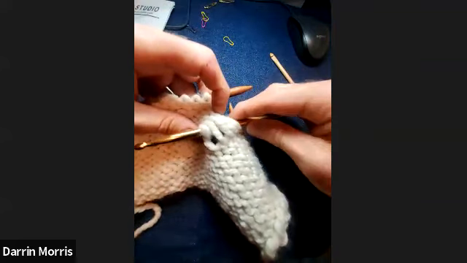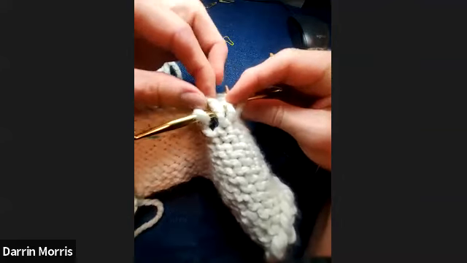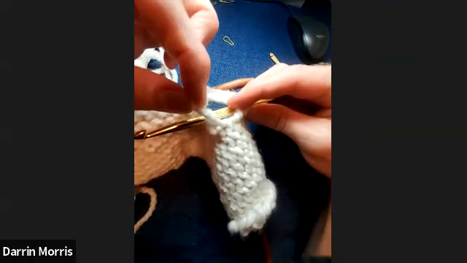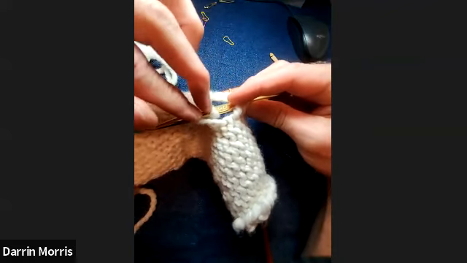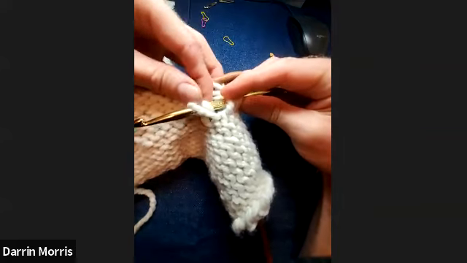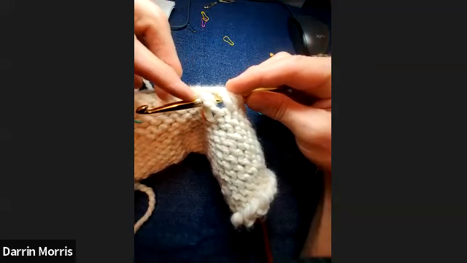And what you want to do, we're going to pick up this one first. So this one, the first stitch, has to leapfrog over our working loop. So that's our working loop. And you want to make sure that you have a lot of neck on your crochet hook.